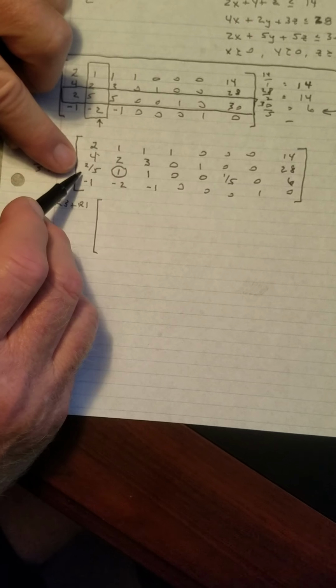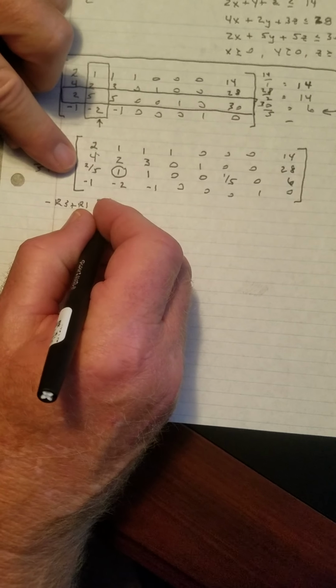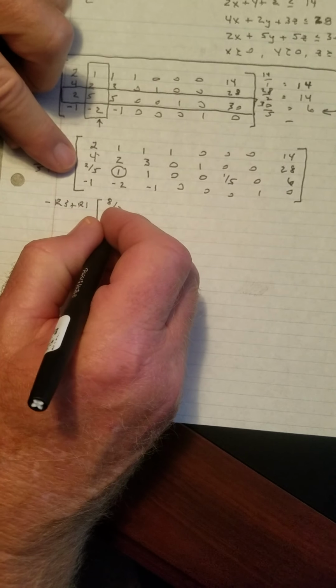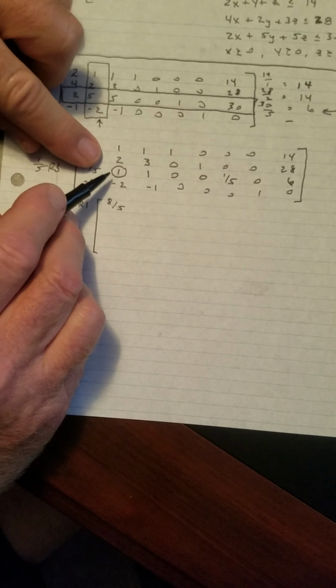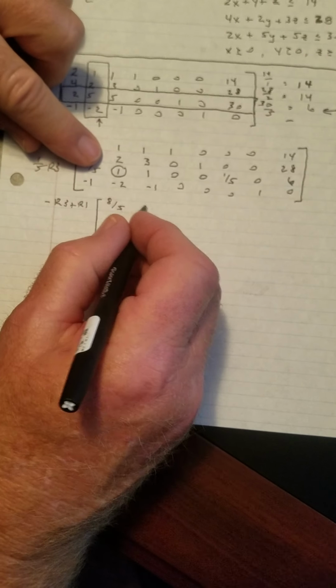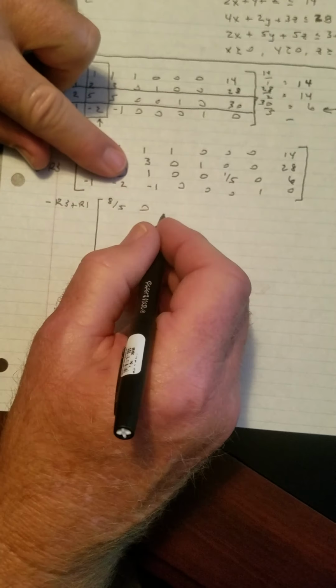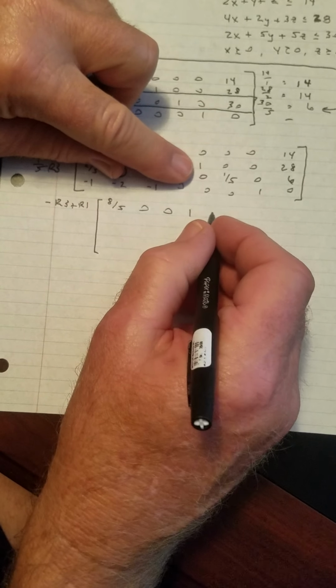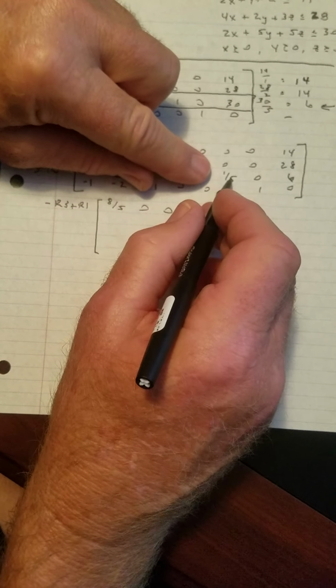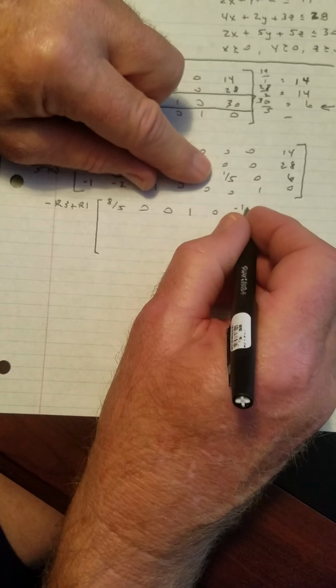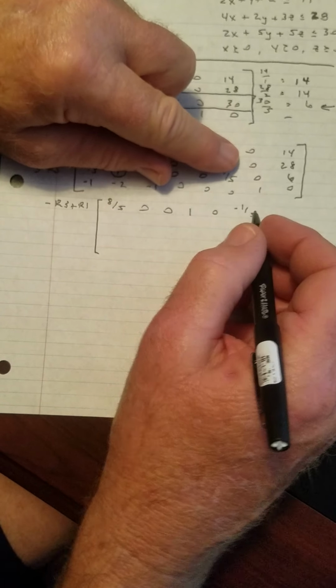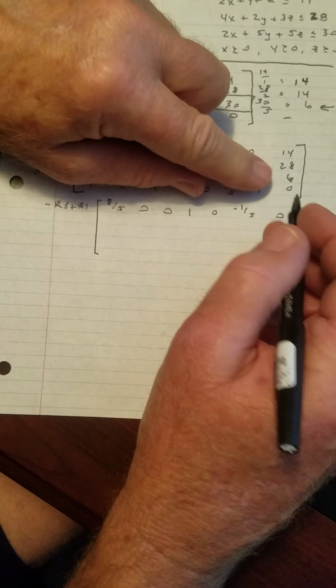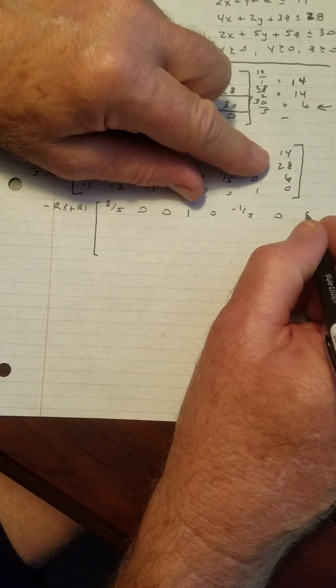So 10 and negative 2 is 8 over 5. Negative 1 plus 1 is 0. Negative 1 plus 1 is 0. 0 and 1 is 1. 0 and 0 is 0. Negative 1/5 and 0 is negative 1/5. 0 and 0 is 0. Negative 6 plus 14 is 8.